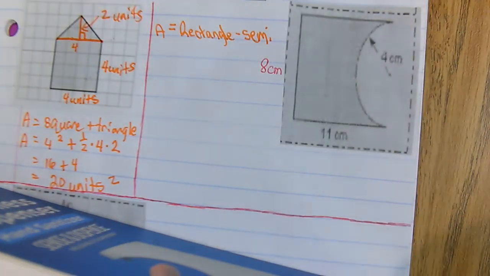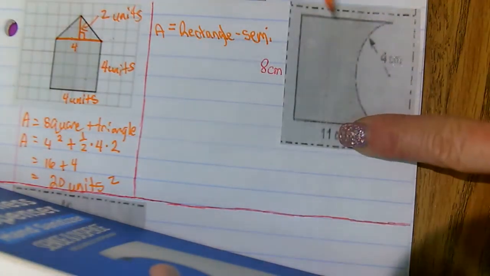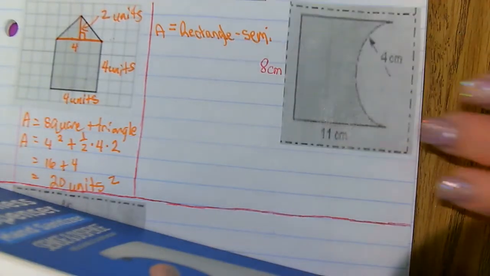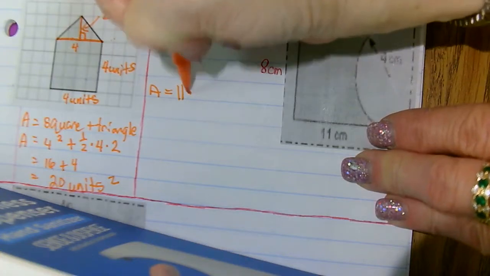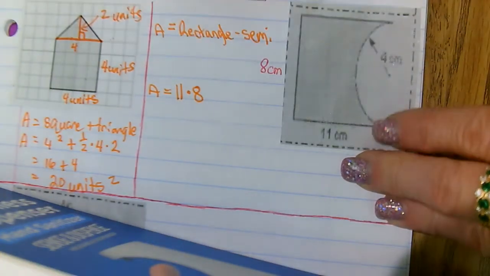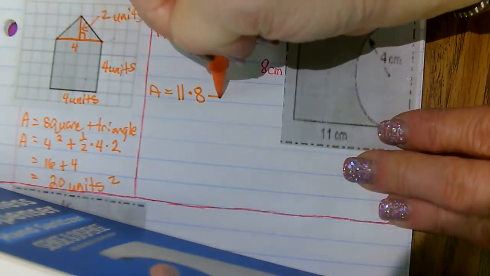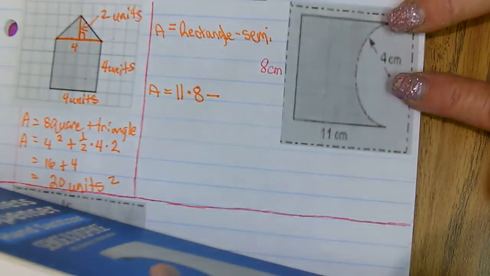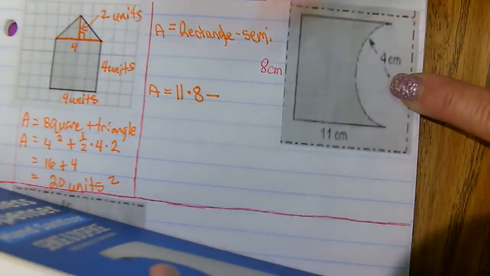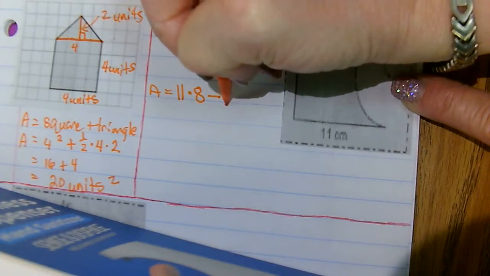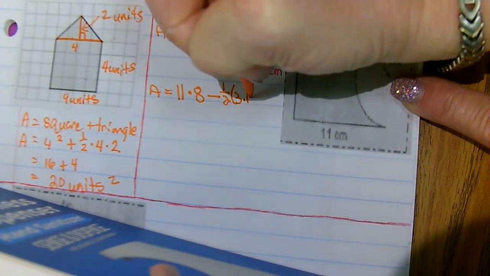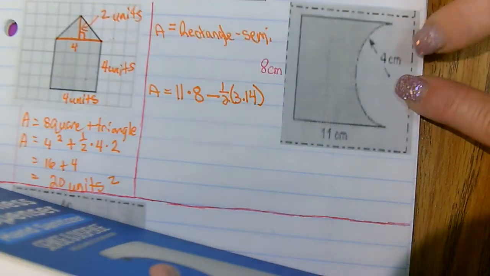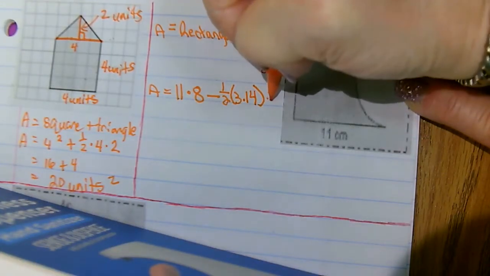Area of the rectangle will be 11 times 8, and then minus 1/2 pi r squared. 1/2 times 3.14 times the radius, 4, squared.